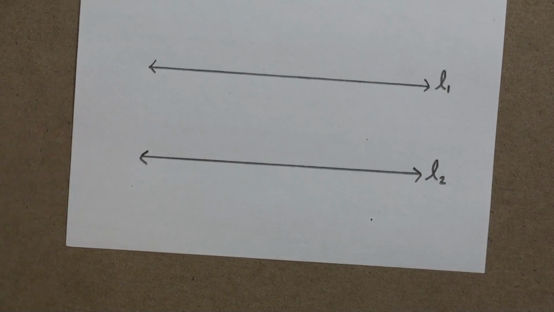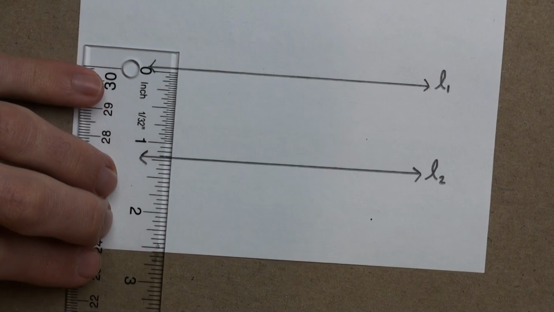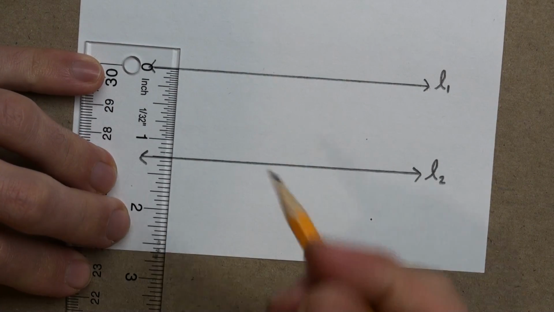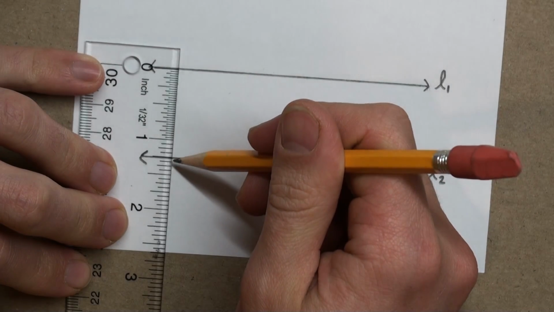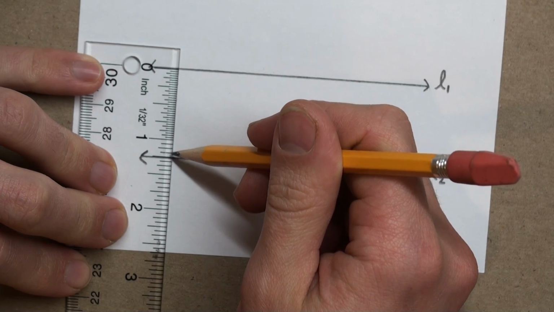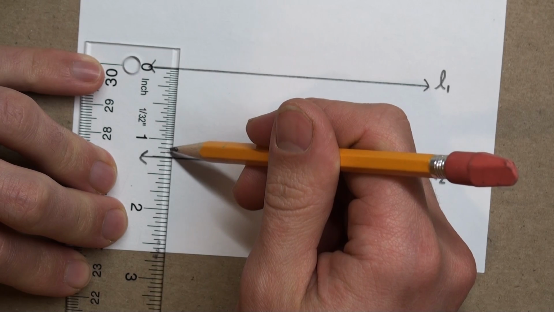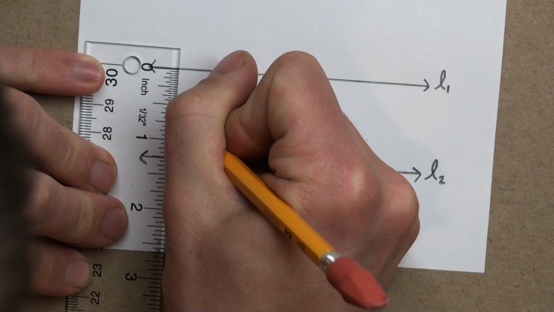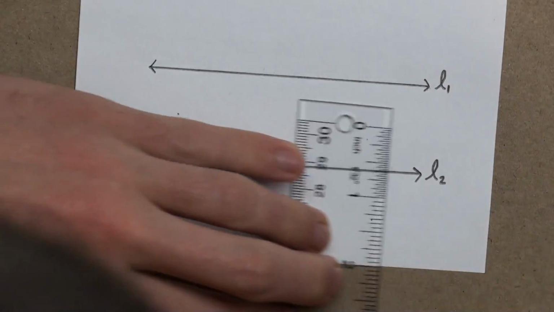The locus of points equidistant from those two lines is a line directly in between them. So let me draw that line. This is 1 1/4, so I've got to go 1/2 inch plus 1/8 inch. And the same deal over here.